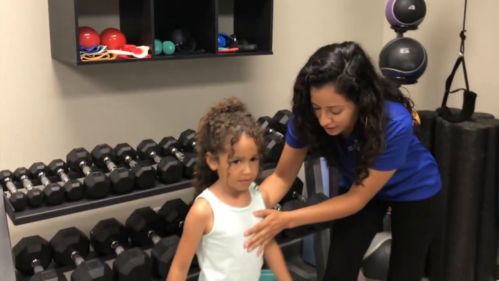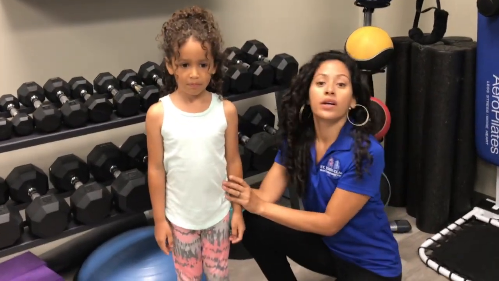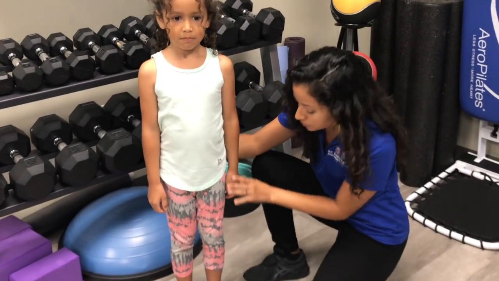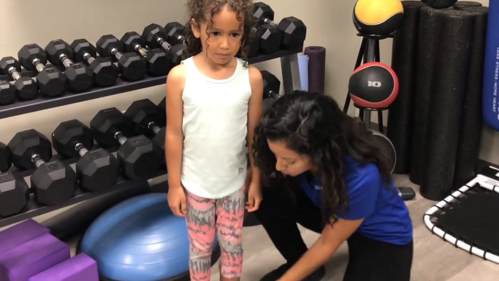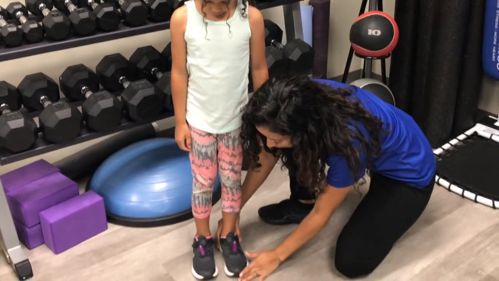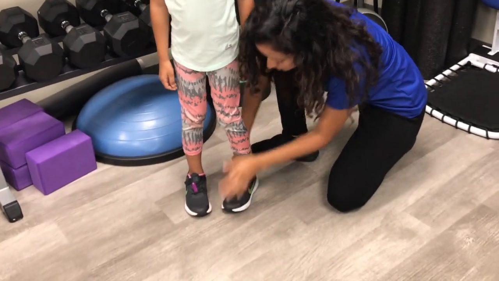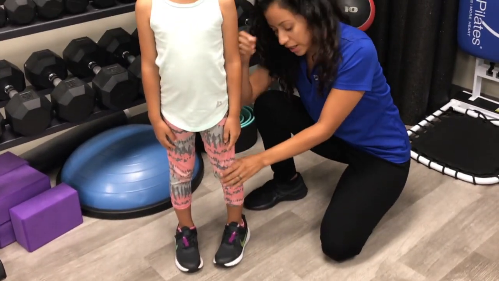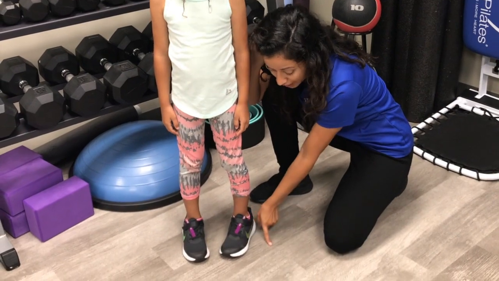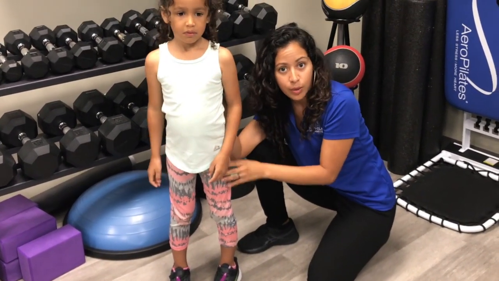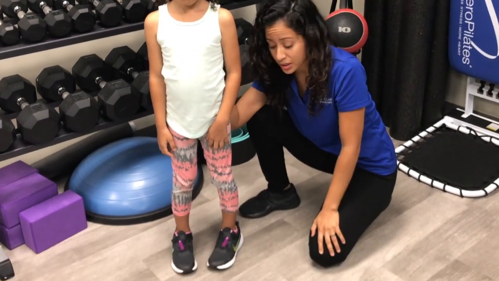Some of the more common ones we see, I'm going to highlight them and show you some examples. So this is Gracie, and we're going to talk about some dysfunctions here. You have a really common one called toe in, toe out. Go ahead and put your toes in. This is where the leg mostly remains straight, but the toes come in or come out. That can happen unilaterally or bilaterally, meaning one side of the body or on both sides of the legs.